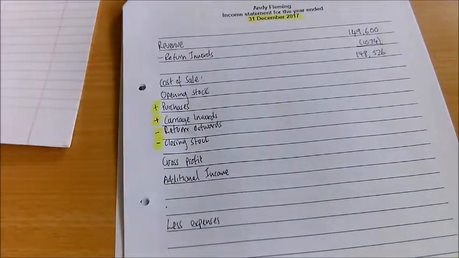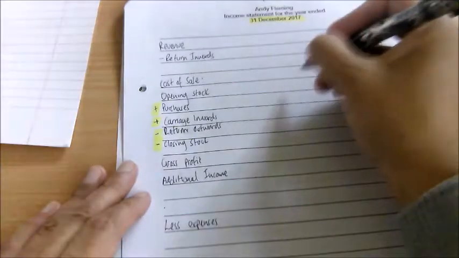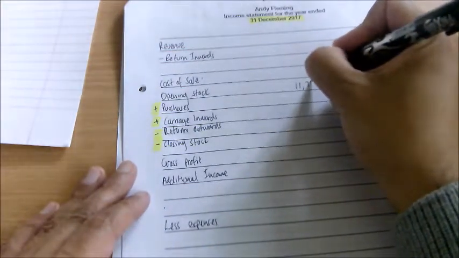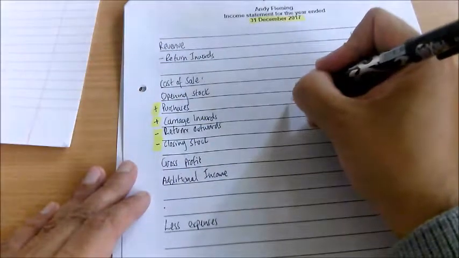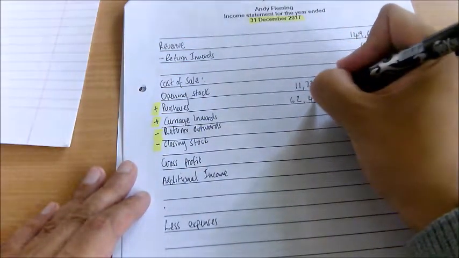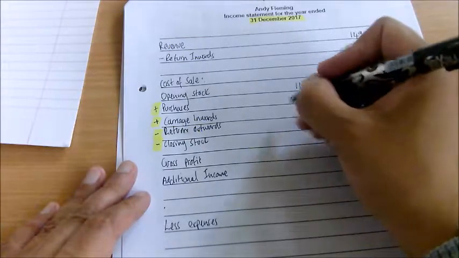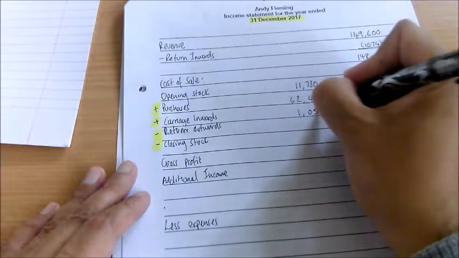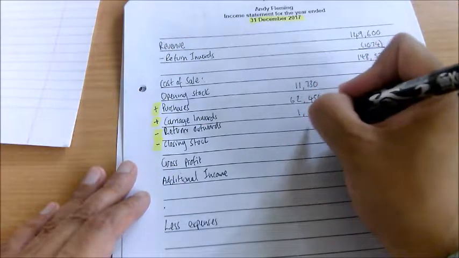So just try to remember the format, and I don't think you will get any other adjustments to that. So let's put the figures in, it shouldn't be too difficult. So opening stock is 11,730, purchases is 62,450, carriage inwards 1056, return outwards is 650.